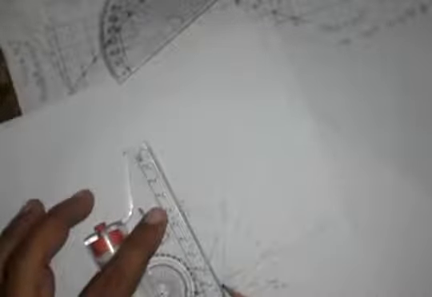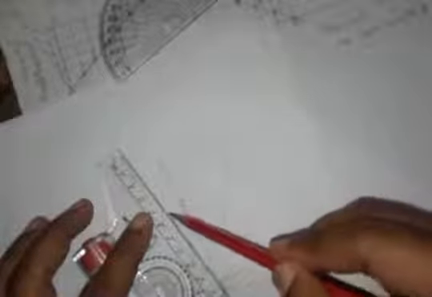6 as a point here, tangent to this one. It is a return stroke. Be careful, it is a return stroke here. 5 as a point, draw tangent to this circle. 4 as a point, draw tangent to this circle. 3 as a point, draw tangent to the offset circle.